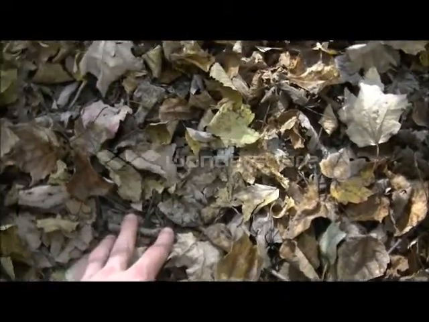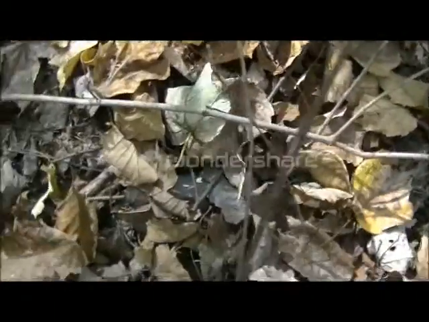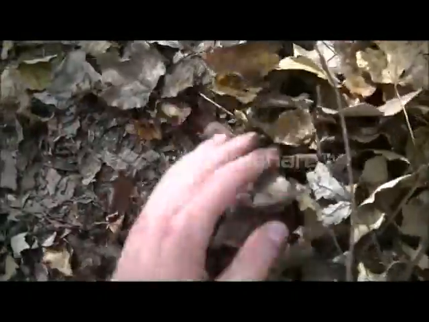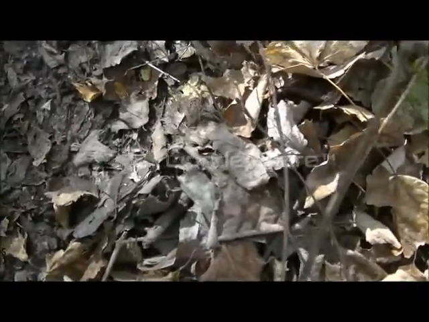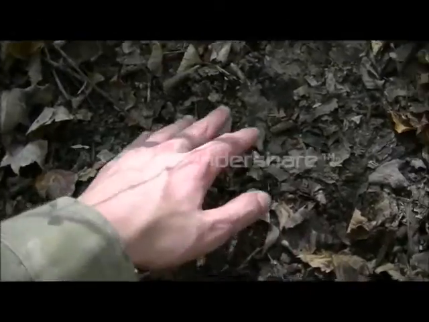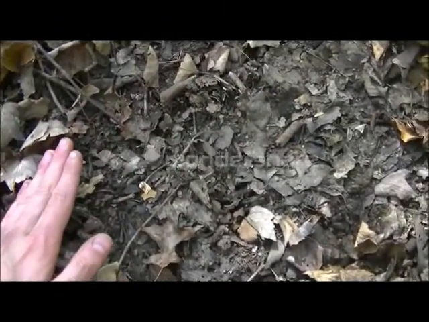How you got a few sticks broken too? Alright. Move the leaves away gently. Now, it's really hard to see because this ground is not that soft right now. But there's a very light impression right here from where my foot was.